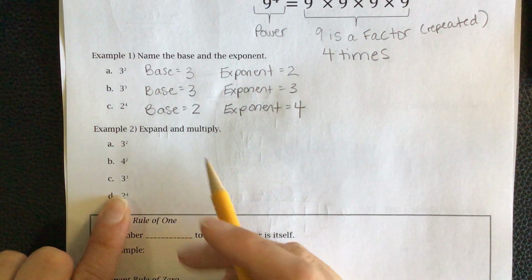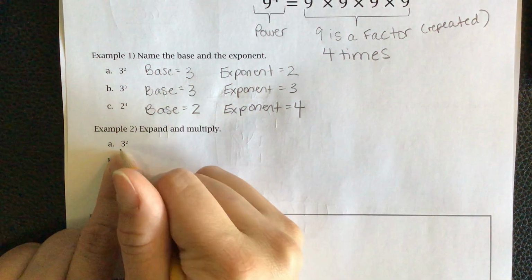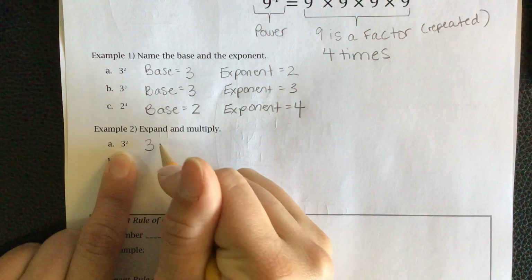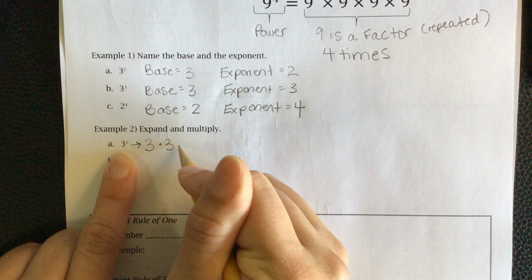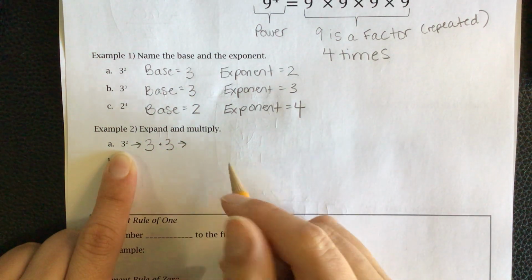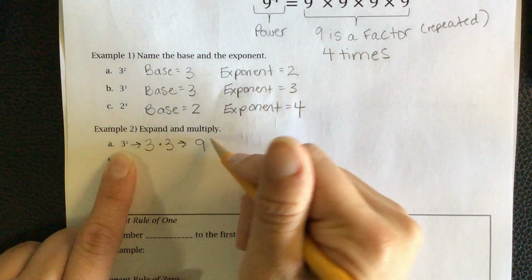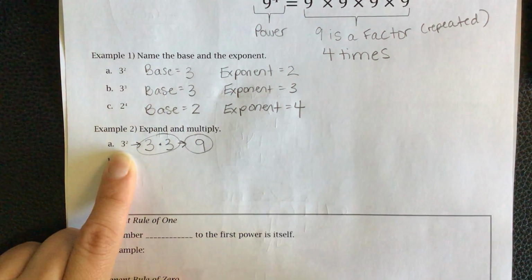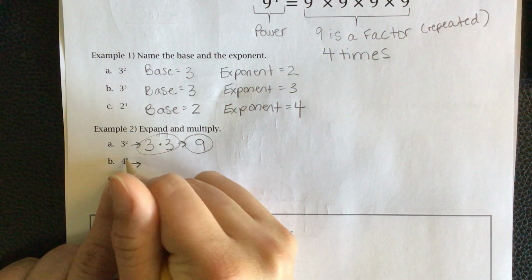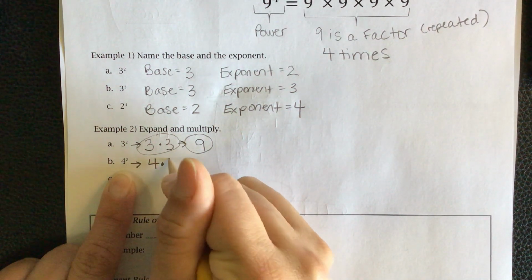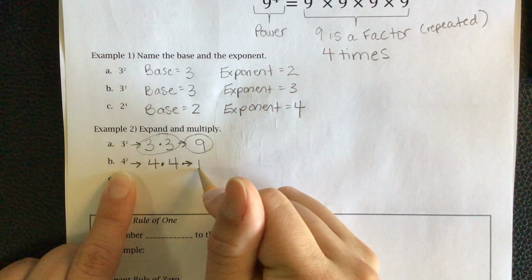Next thing I'm going to ask you to do is expand and multiply. If I was to expand 3 to the 2nd power, I would write it as 3 times 3. That's the expanded piece. And then I would answer and multiply. 3 times 3 is 9. So both of these are solutions. And the next one, 4 squared, or 4 to the 2nd power, is 4 times 4. And that would mean 4 times 4 is 16.